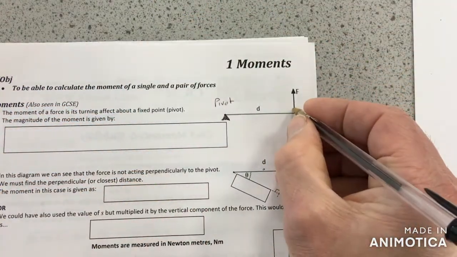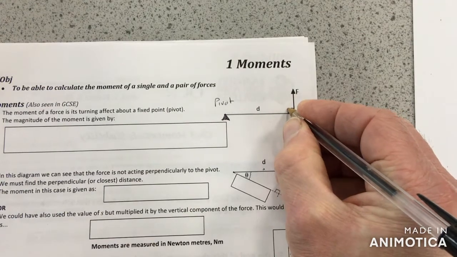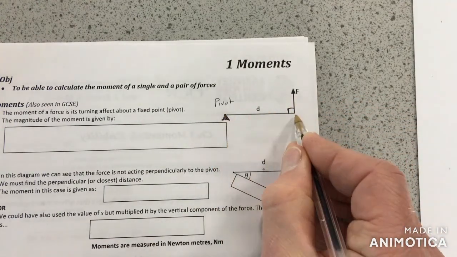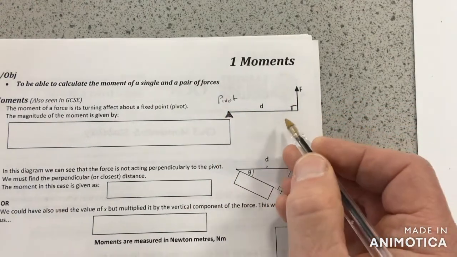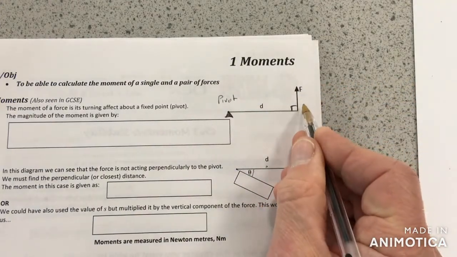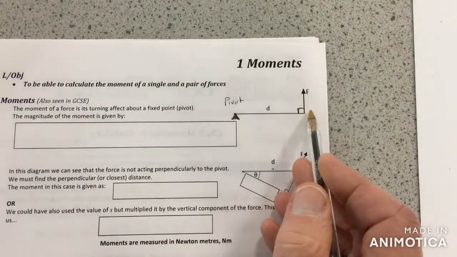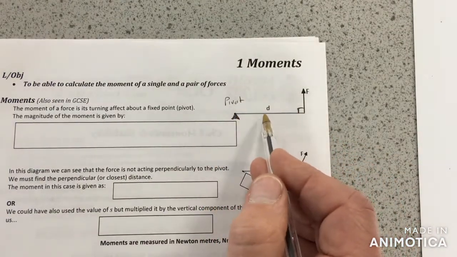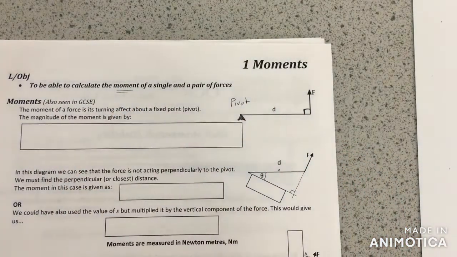So what we're talking about here is a force that's at right angles to a distance. Work done is when you're pushing something along a distance. So here we have a rotational force. That rotational force combined with the distance gives us this thing called the moment.